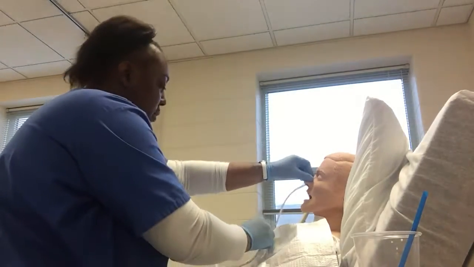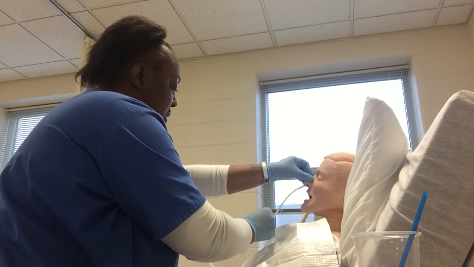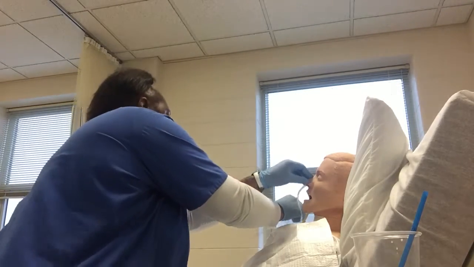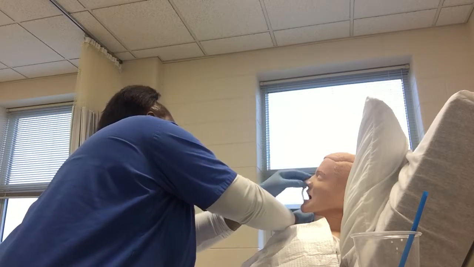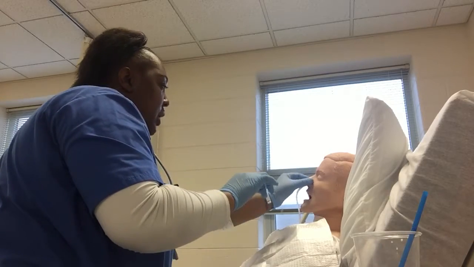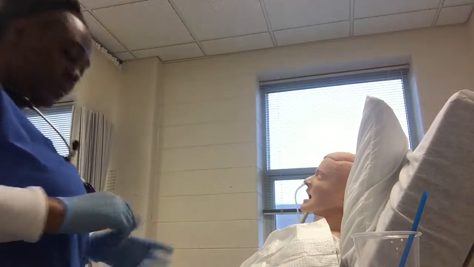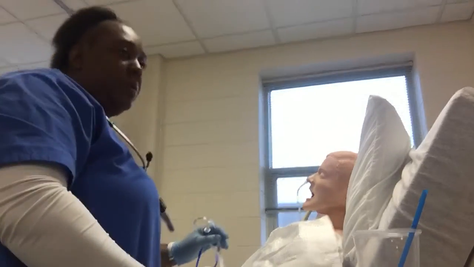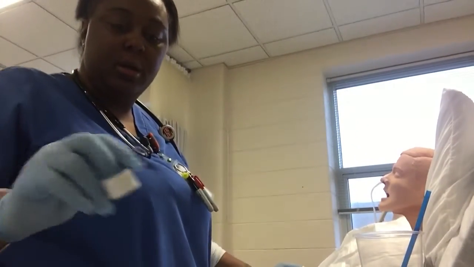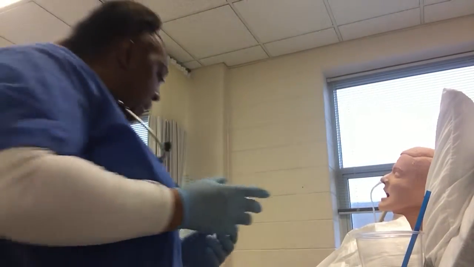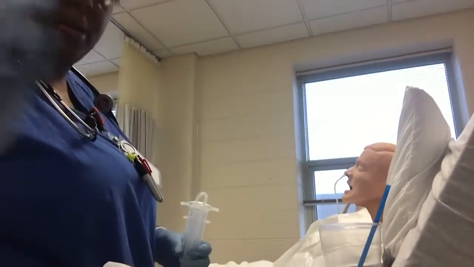The whole time I'll be doing this, I'll make sure that this stays in place so that it's not moving at all. And then I would place this on the patient's clothes, secure that to make sure it's not going anywhere. And once that is secure, at this point I will test pH to ensure that it is properly placed.